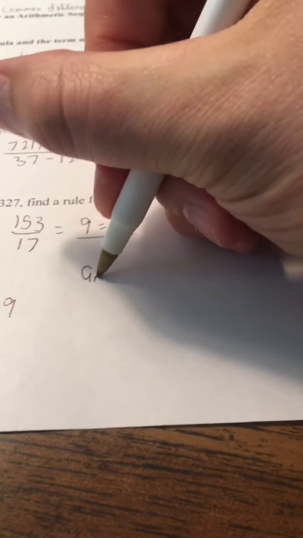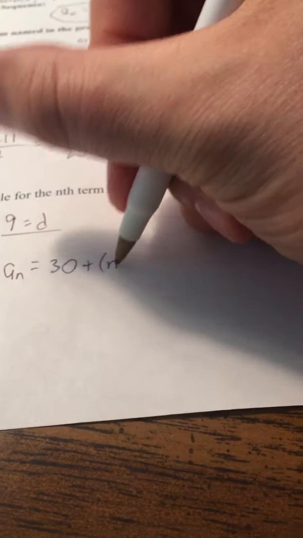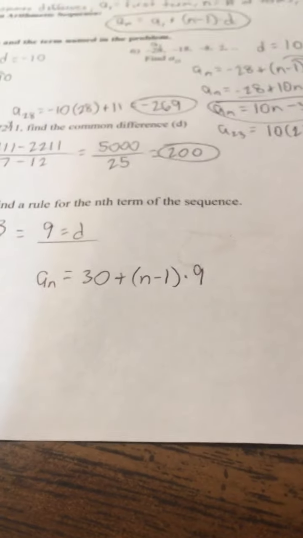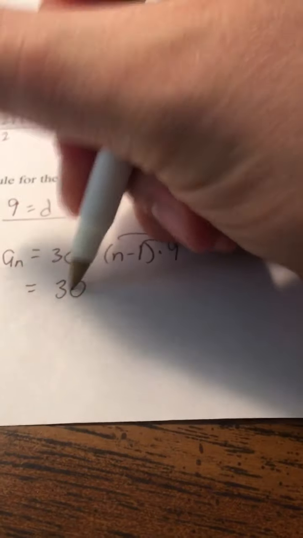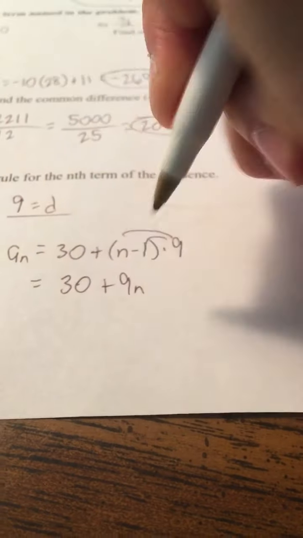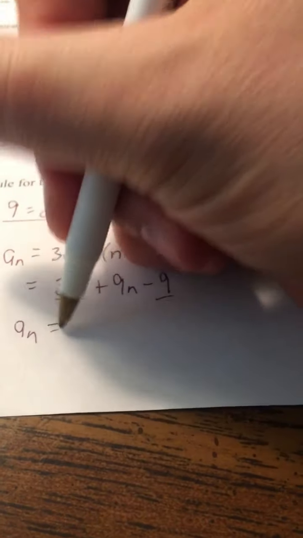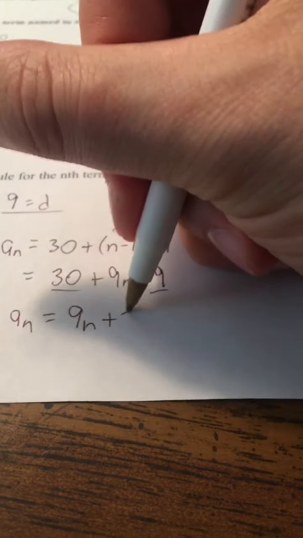So now I'm ready to write my formula. A of N equals A1, which we just found was 30, plus N minus 1 times D. D was 9. Now I just have to simplify it. Distribute that 9. It'll be 30 plus 9N minus 9. Almost there. Combine like terms. Final answer, A of N equals 9N plus 21, from 30 minus 9.